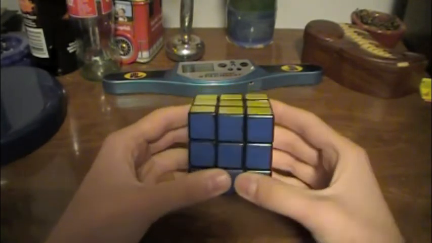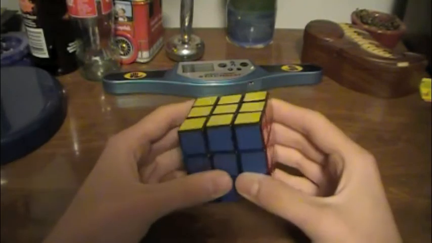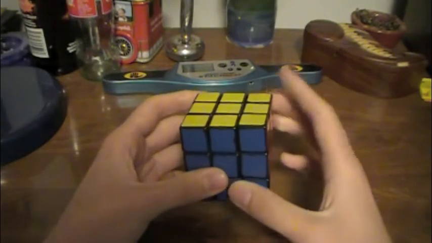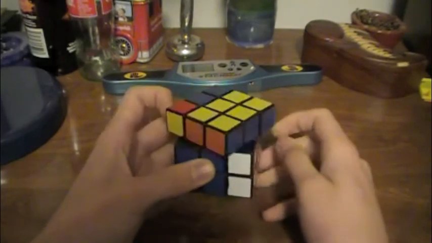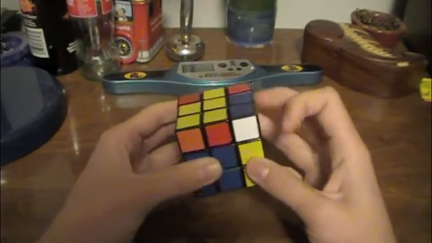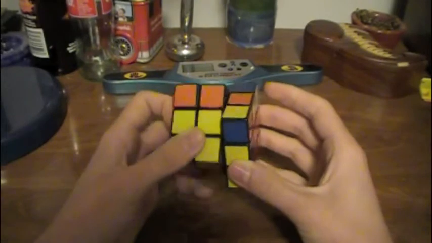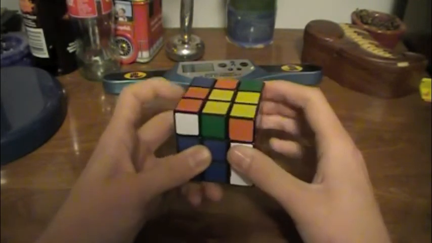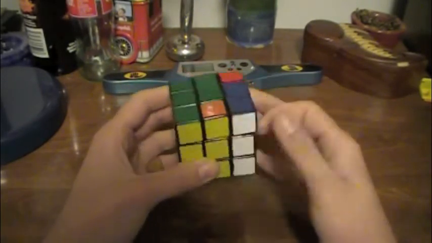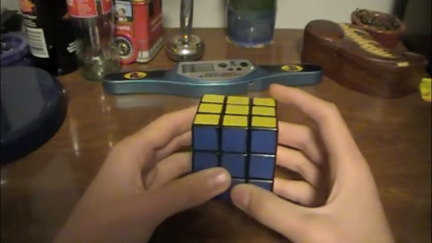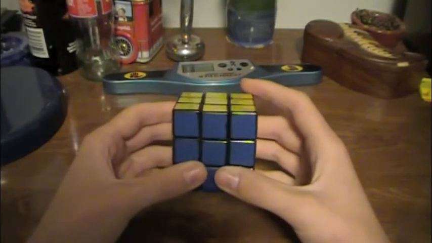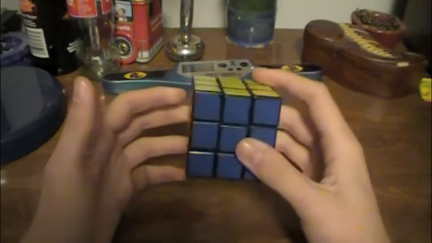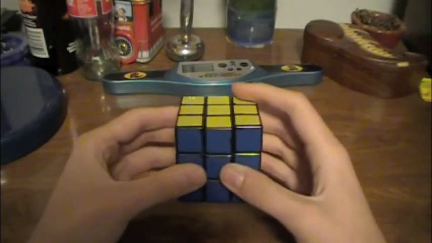Another algorithm that you will need to know is a variation of the R perm, and it goes like this. U, R, U2, R prime, U2, R, B prime, R prime, U prime, R, U, R, B, R2. Now the following algorithms are algorithms that I would recommend, although you don't need to know them.